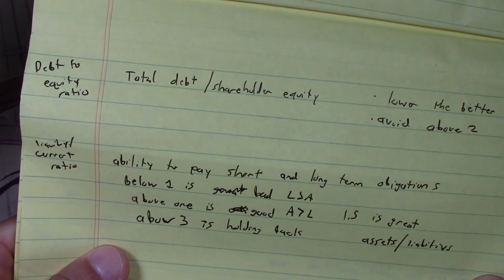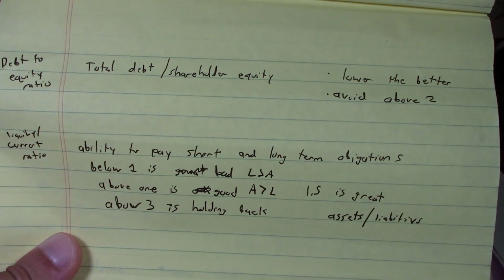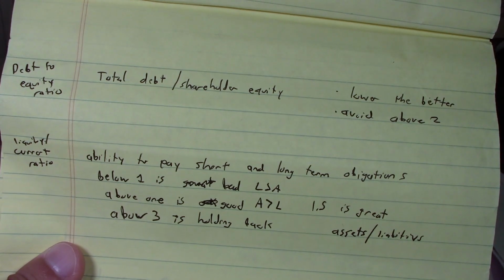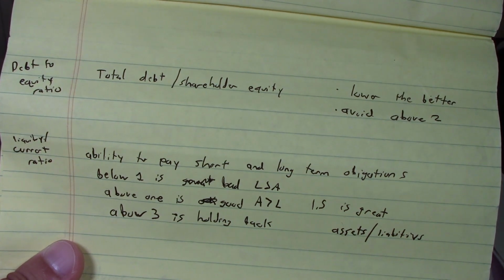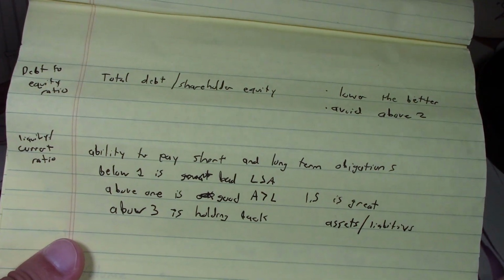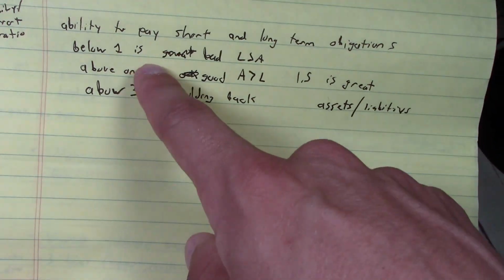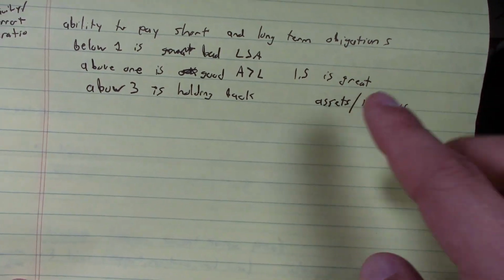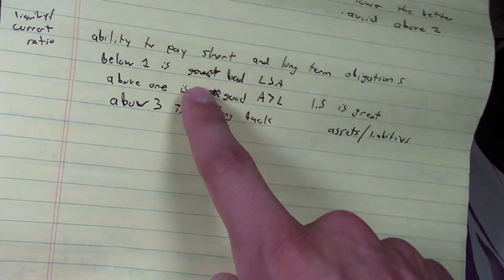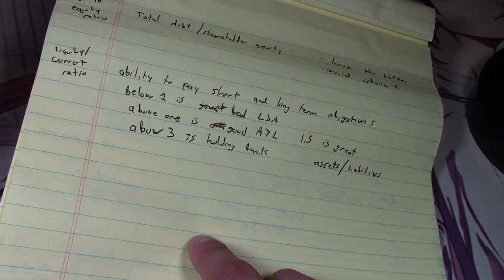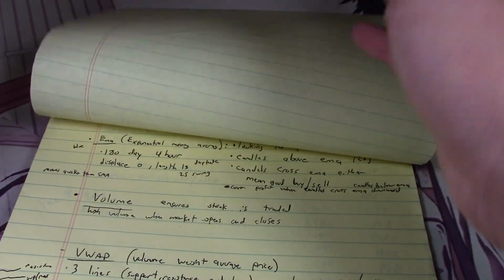Then the total debt to equity ratio: the lower the better, avoid above 2, but so many companies have massive amounts of debt, and it also depends on the industry. I'm just thinking of airline stocks. They're usually more in debt because they have to buy all the planes, which costs a lot of money. Efficient, but above 3 means they're holding back. They could be growing much better.